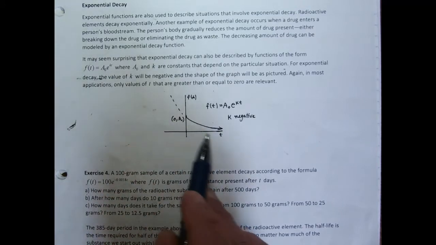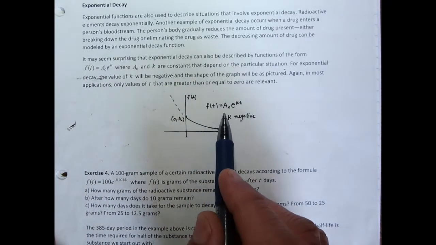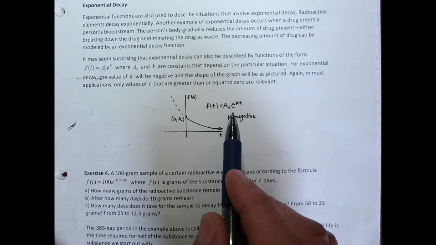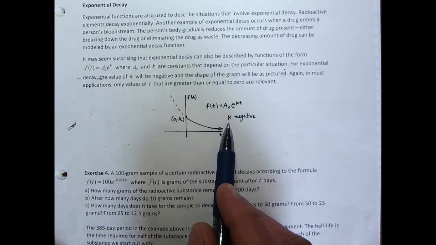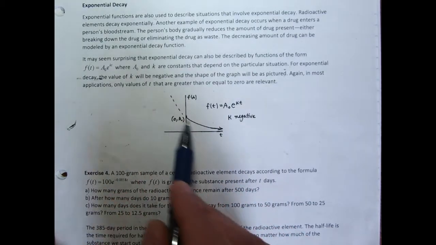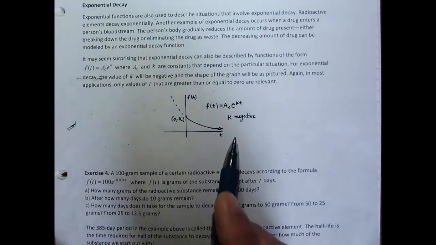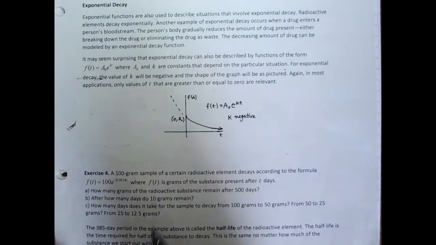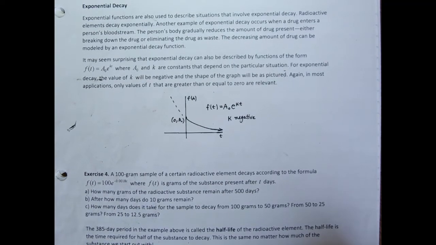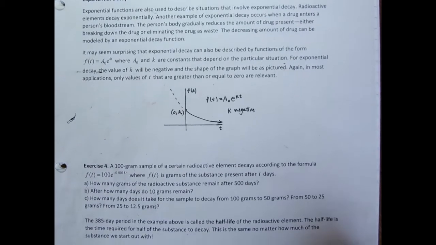This is the second page of our handout, and it's still that A0 e to the kt form of a function. What's different for exponential decay is the value of k is negative, and that negative value of k is enough to change the shape of the graph from what we saw for exponential growth and population growth. So we're going to start working on a problem now. I'll talk about graphs a little bit more after we get through all the examples.